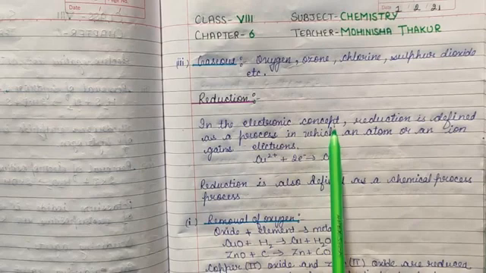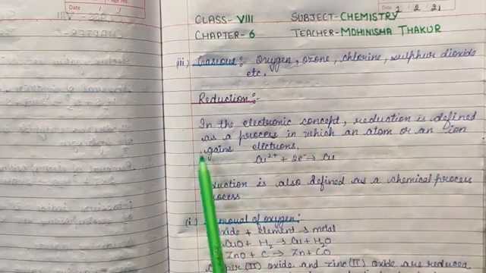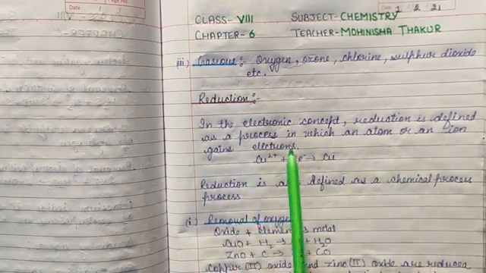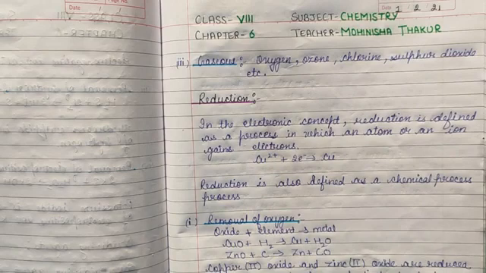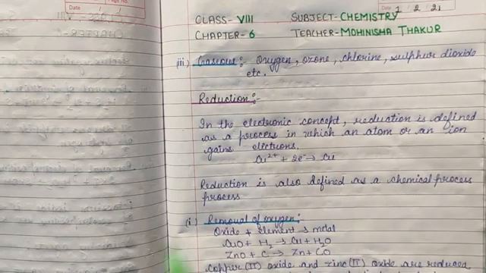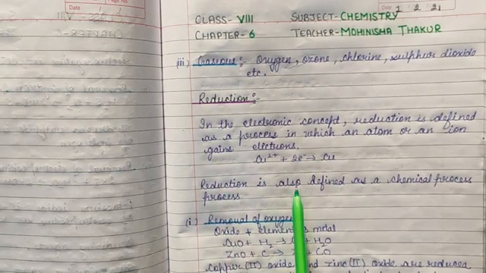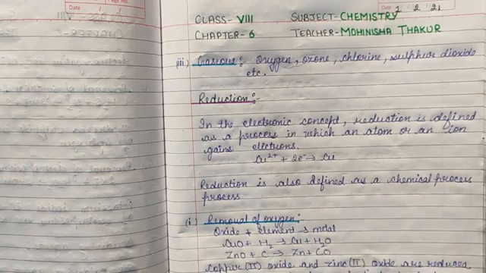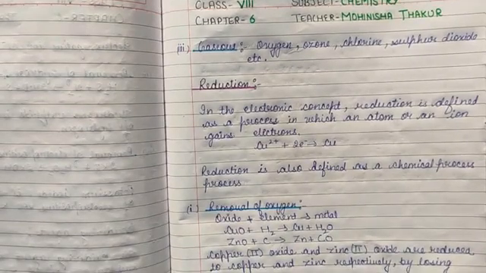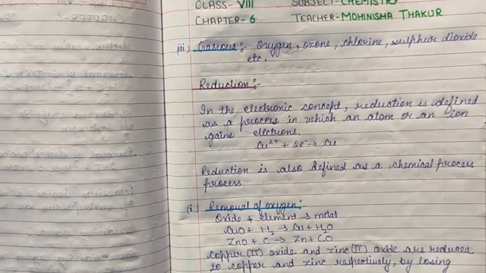In the electronic concept, reduction is defined as a process in which an atom or an ion gains electrons. Right? In oxidation, there was the losing of electrons. In reduction, there will be a gain of electrons. As you can see, Cu2+ will gain 2 electrons and become Cu. Right? So reduction is also defined as a chemical process. It also involves many processes, as oxidation did.